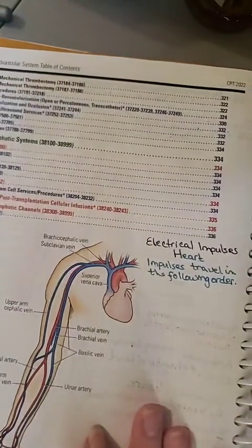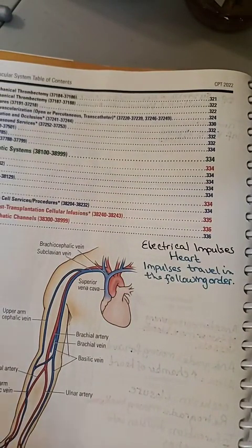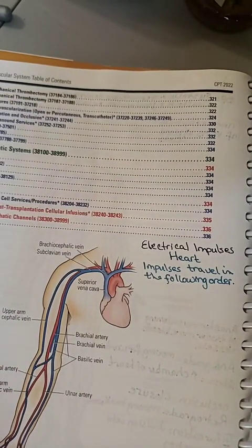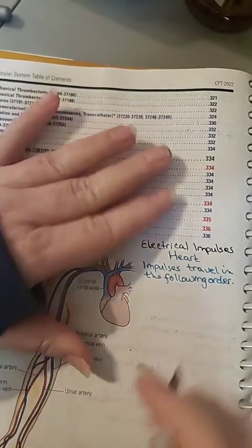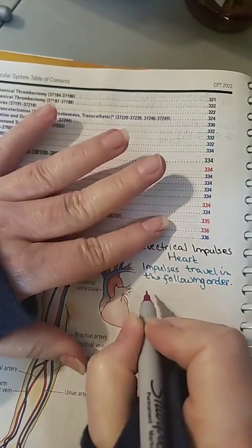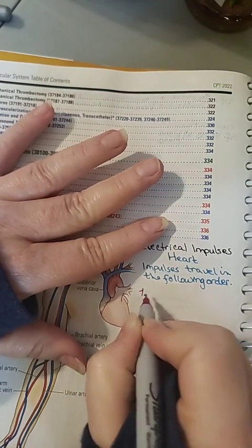All right. So number one is the SA node, right?